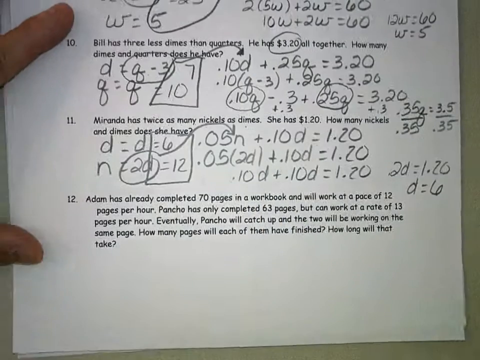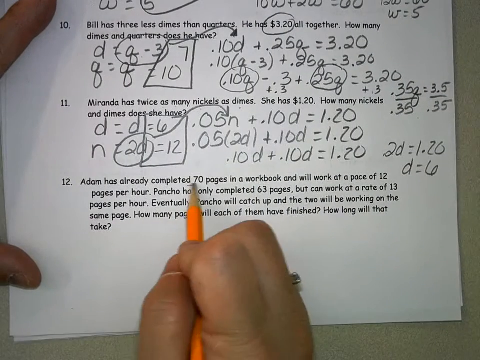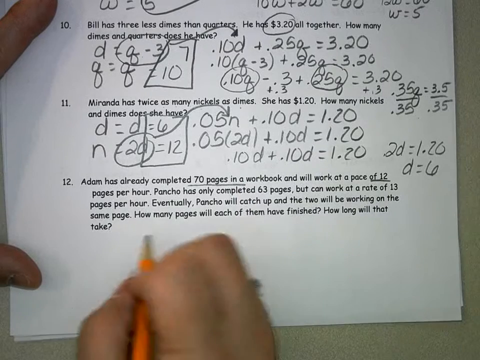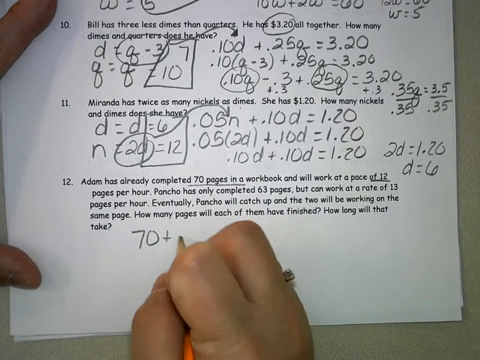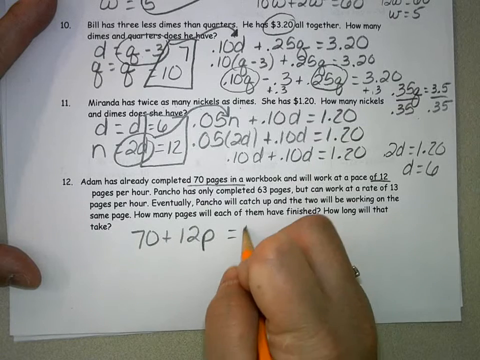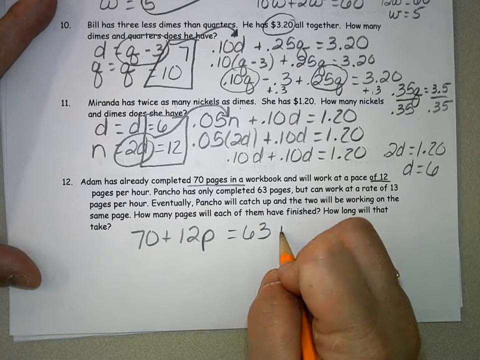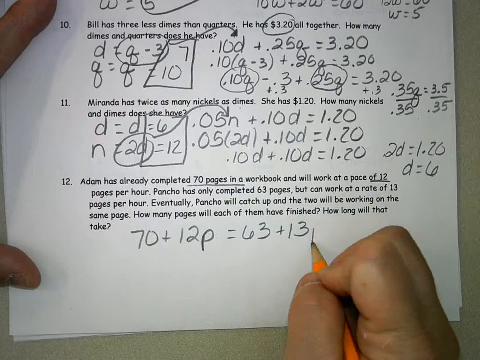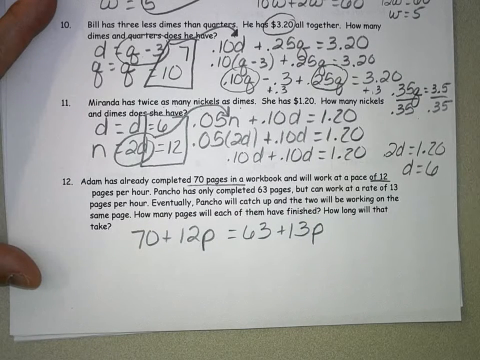And the last one I'm just going to set up. Adam has completed 70 pages, and he is working at a pace of 12 pages per hour. Pancho has 63 pages, and he can work at a rate of 13 pages per hour.